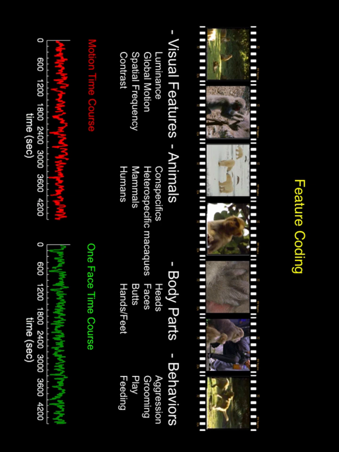So you get the ups and downs of when there was motion. So the amount of motion in a scene at every given moment, you calculate that. That gives you a time course. Or you can calculate when there was a face on the screen versus when there wasn't. That's going to give you a time course for the movies as well. And then what we can do is different forms of regression can provide you information about how that particular feature compares with the responses across the brain.